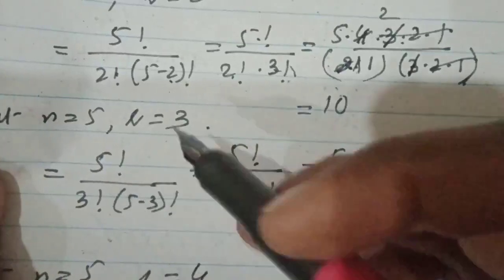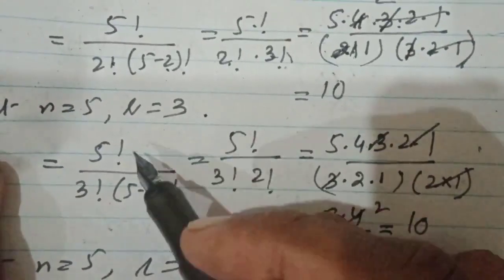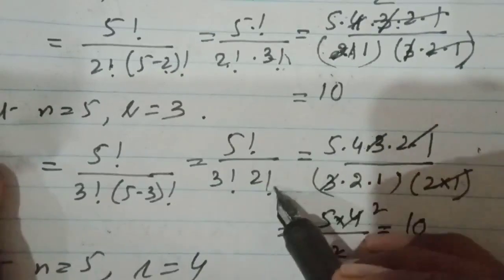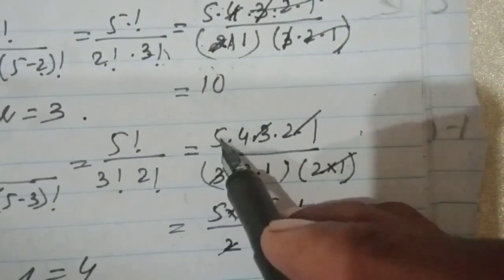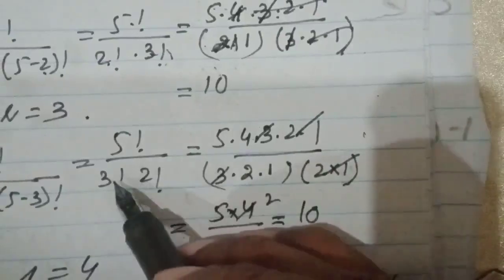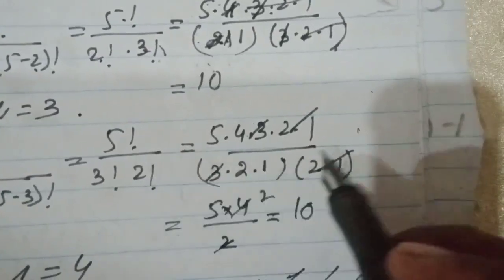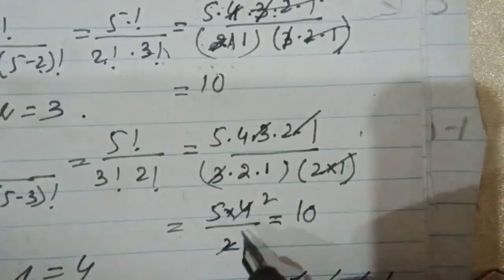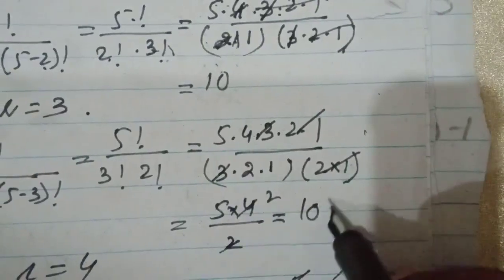Now our r is changing. 5 factorial upon 3 factorial times 5 minus 3 factorial, that is 5 factorial, 3 factorial, 2 factorial. Again expanding 5, 4, 3, 2, 1, and 3 factorial is 3, 2, 1, and 2 factorial is 2, 1. The 2, 1 will be cancelled, 3 again cancelled, 2 is remaining. Now you can cancel it, 2 twos are 4, then 5. This term is again 10.